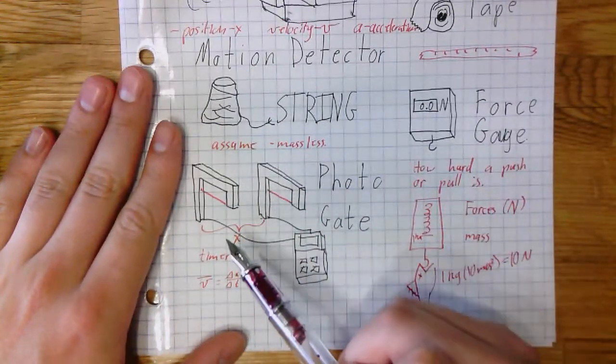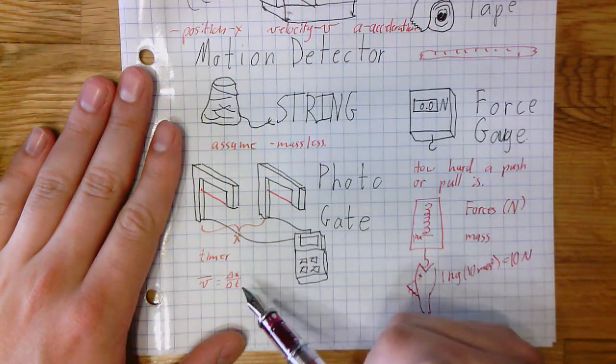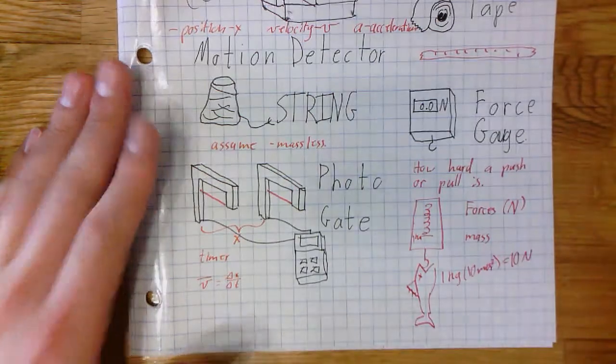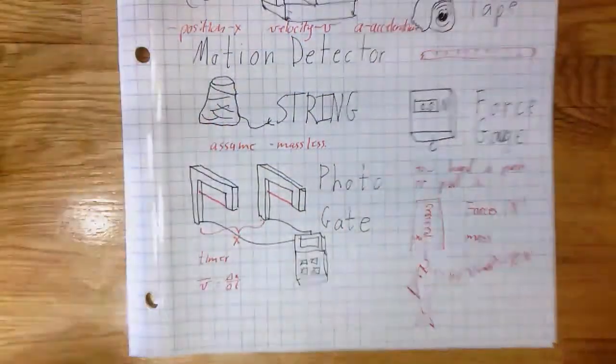So then you use this, and you just take the distance they are apart, divide by how long the timer says, and that's your average velocity. Okay, so that's just kind of lab equipment.